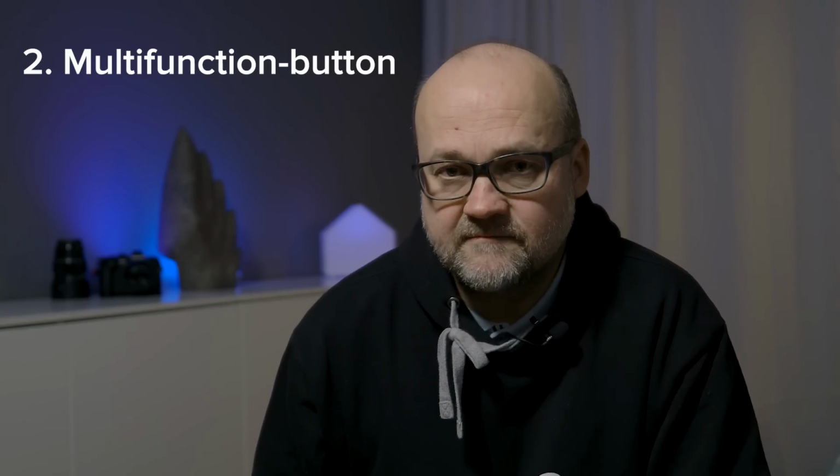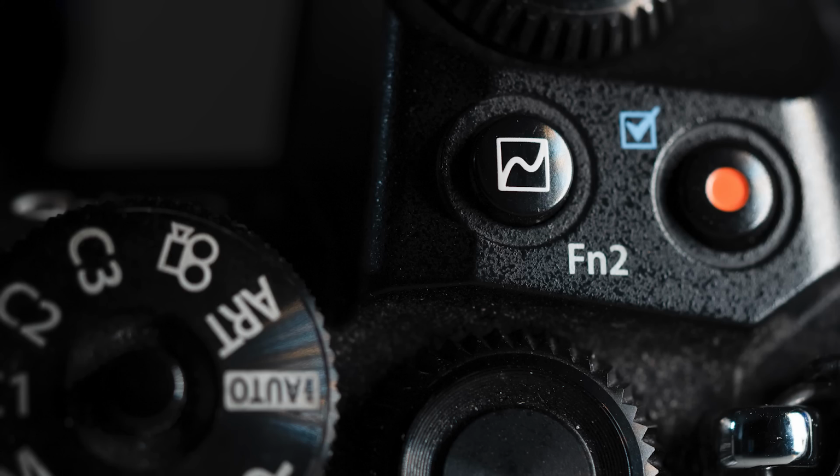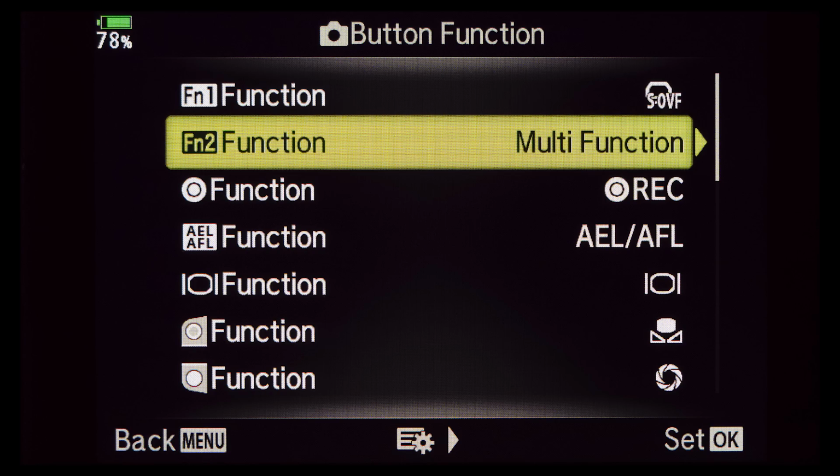And then number 2, multi-function button. Well, it's a button that has multi-functions, like it said. For example, in EM1 Mark II, the default multi-function button is FN2, but you can customize it, or you can set it to different FN buttons.